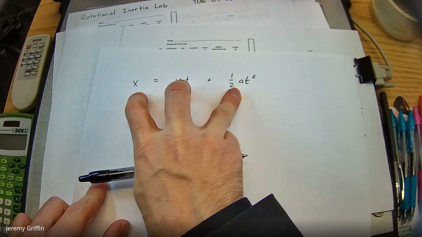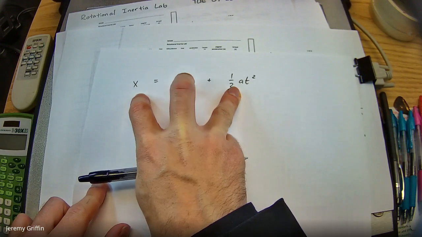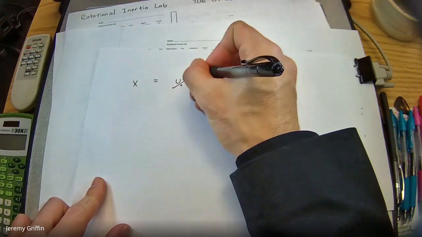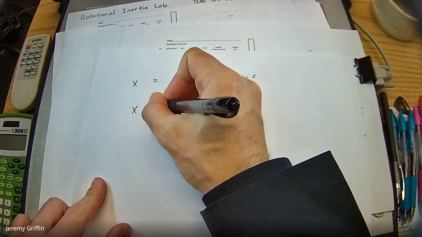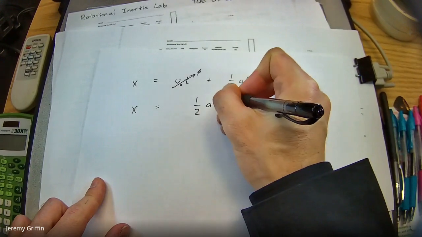Which of these 3 terms can you get rid of if it starts from rest? Oh, this guy right here, because v naught, the initial velocity, would just be 0, right? So let's get rid of that, just 0. Okay? So that's going to boil down to this: how far it falls starting from rest is 1/2 times the acceleration times t squared.